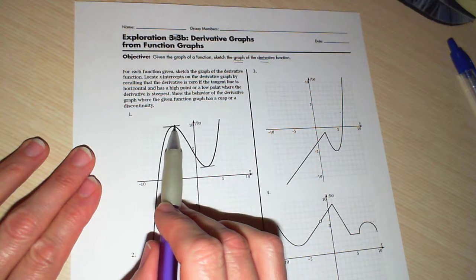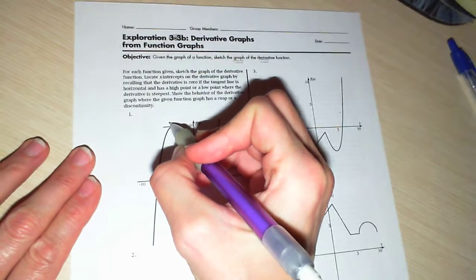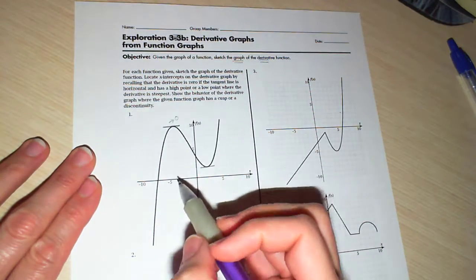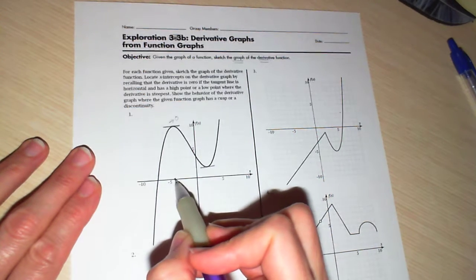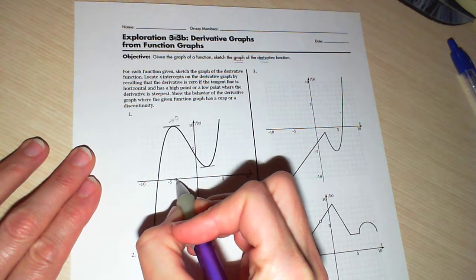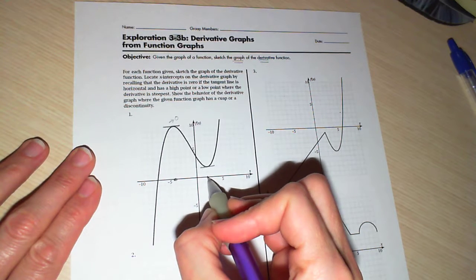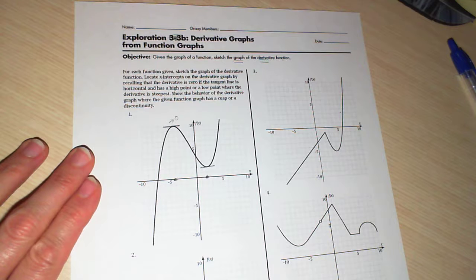A tangent line drawn at this point would be horizontal, and the slope of that tangent would be 0, so the derivative would be 0. So at this x value, which looks like -1, -2, -3, -4, so at x equals -4, the graph of my derivative is going to be equal to 0. Also at x equals 2, the graph of my derivative is going to be equal to 0.